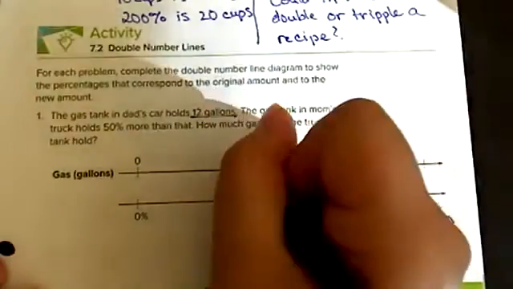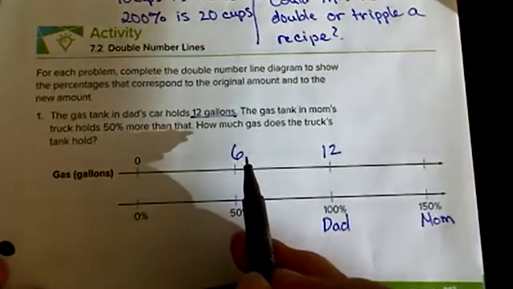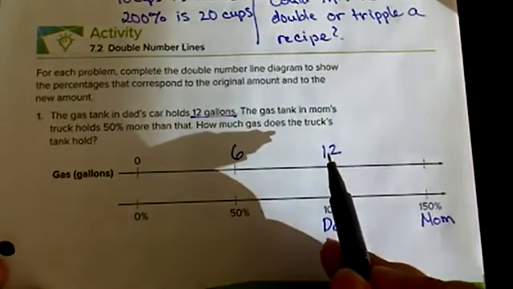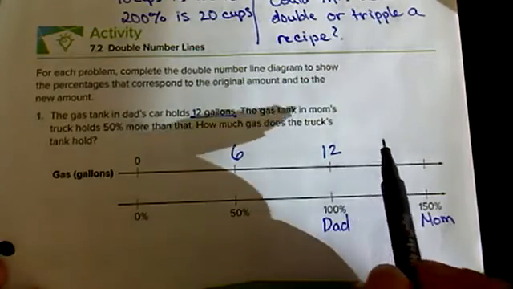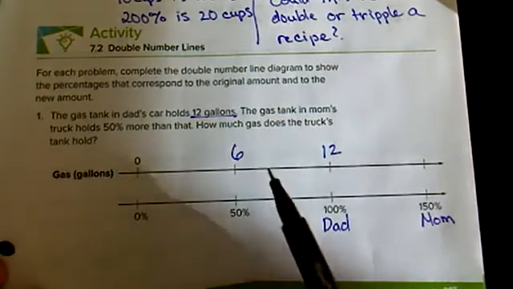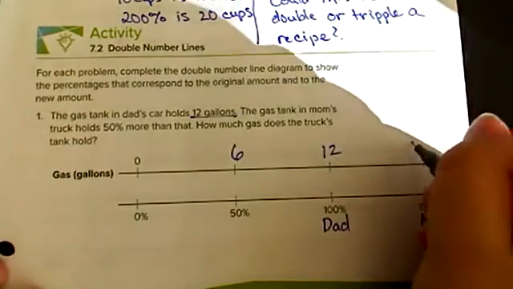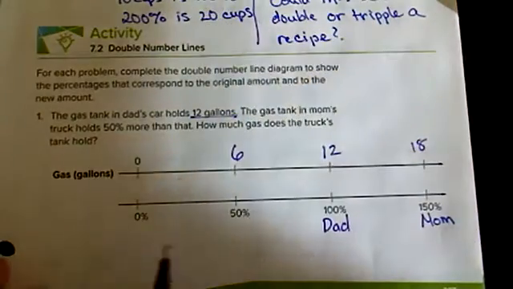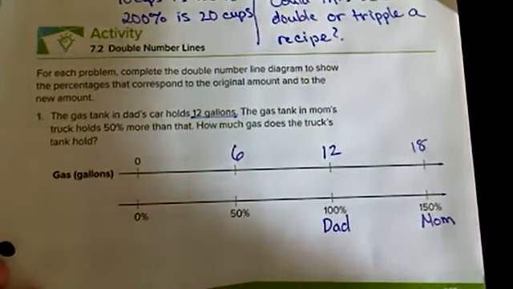Half of 12 is 6. So if 50% is 6 and 100% is 12, we need to add the 6 and the 12 together to find out how much gas the truck's tank holds. In this case, 6 plus 12 is 18. So Mom's tank holds 18 gallons of gas.